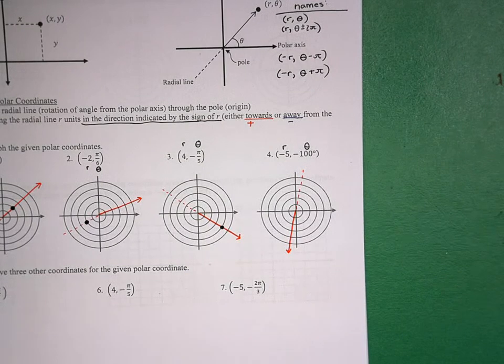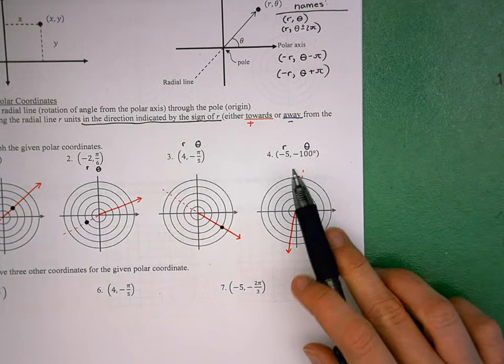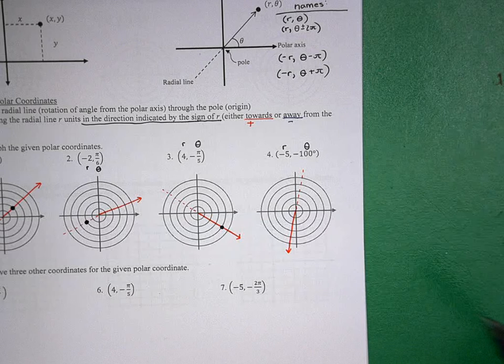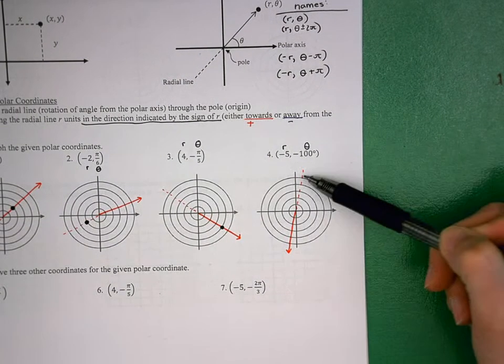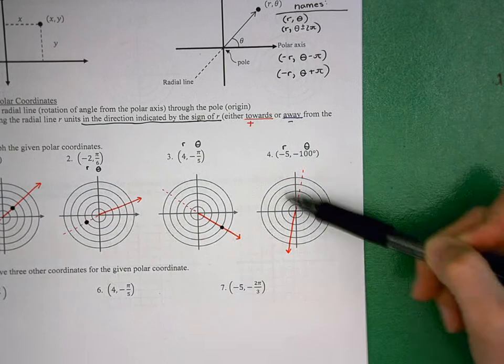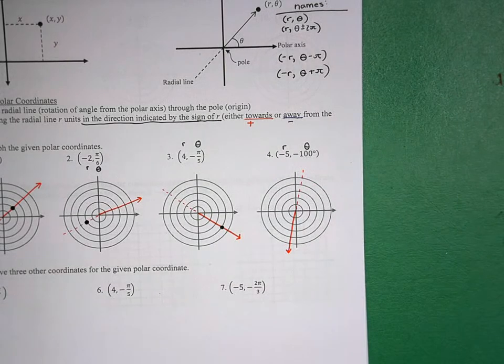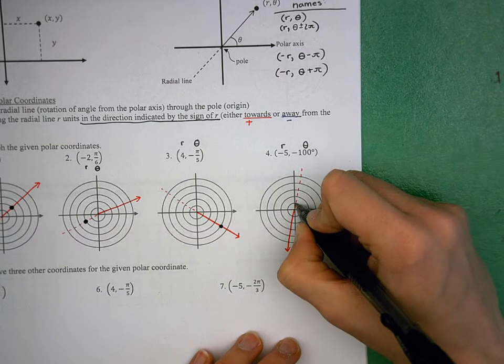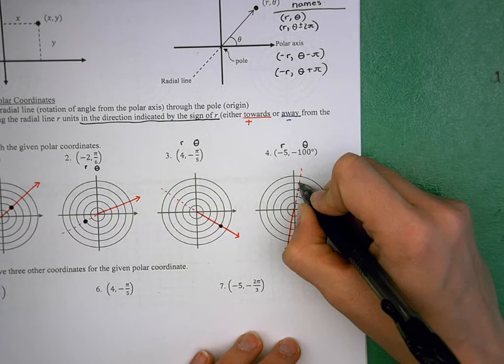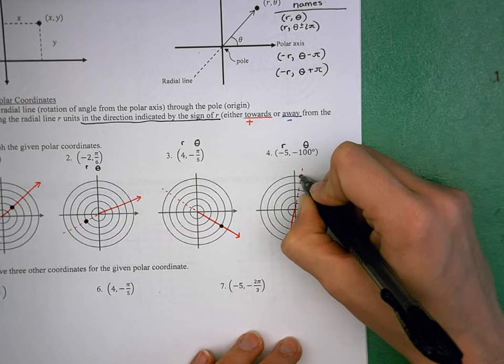Okay, and then our r, so we're moving a distance of 5. In this case, our r is negative, so we're moving away from this radial line. So we're moving along the dotted line portion, away from the negative 100 degrees. And we're going to be moving 5 in that direction. So we have 1, 2, 3, 4, 5. There's my coordinate point.